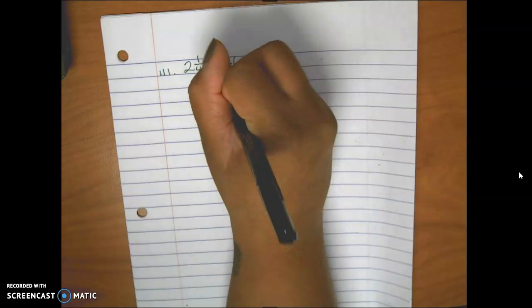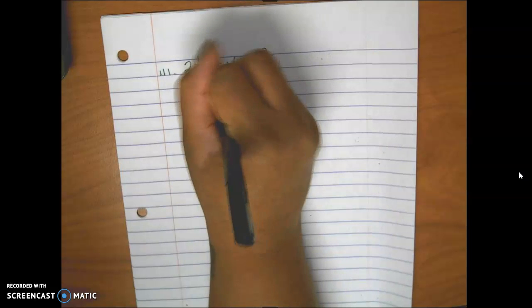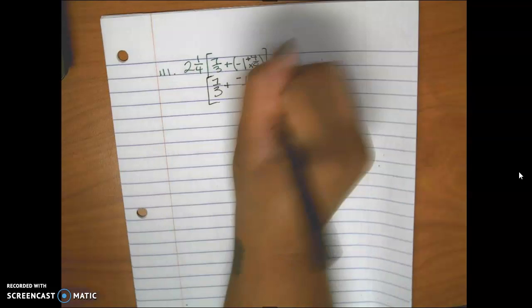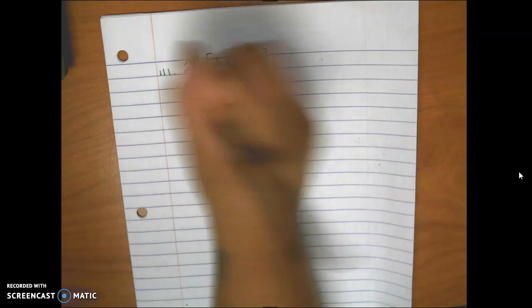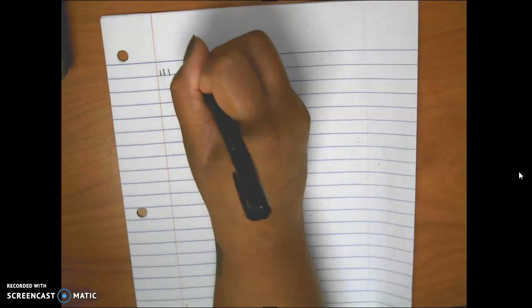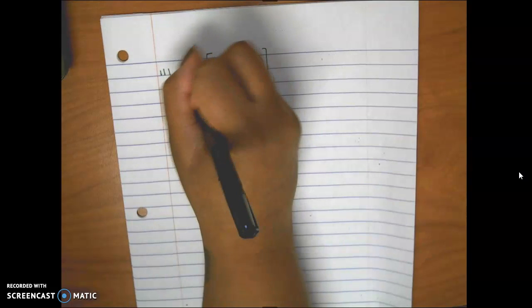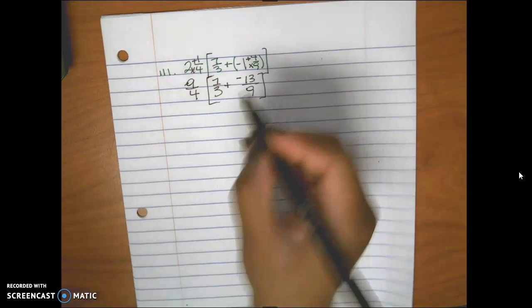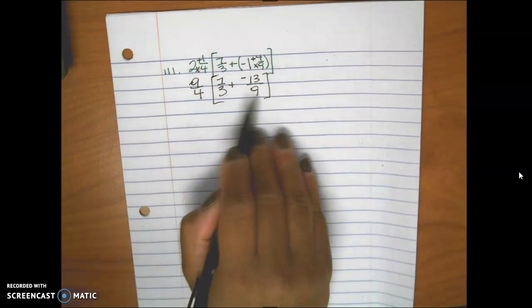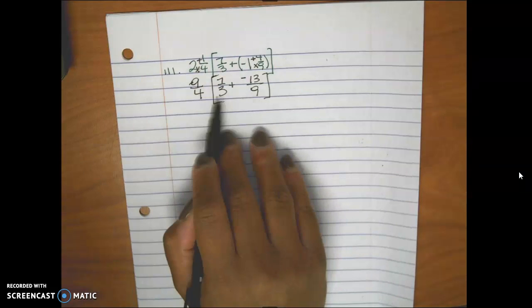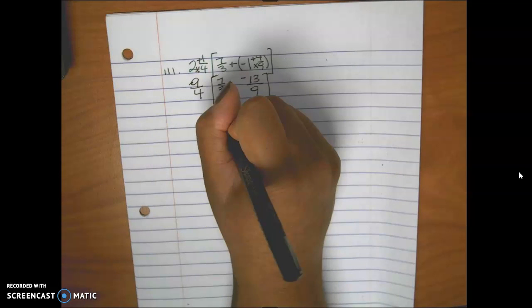No time to waste. 7/3 all times 2. Oh, let's convert this one too. Good. 9/4. All right, what do I need in here? Common multiples of 3 and 9.